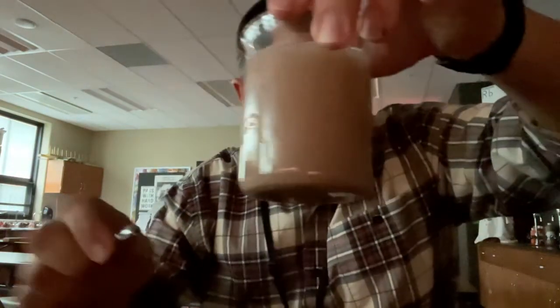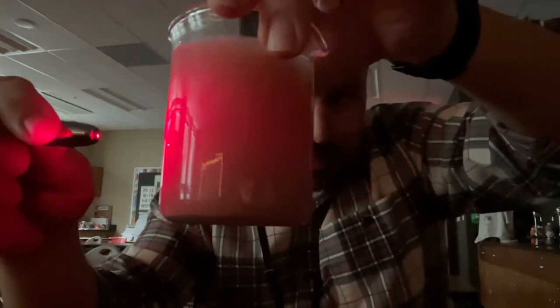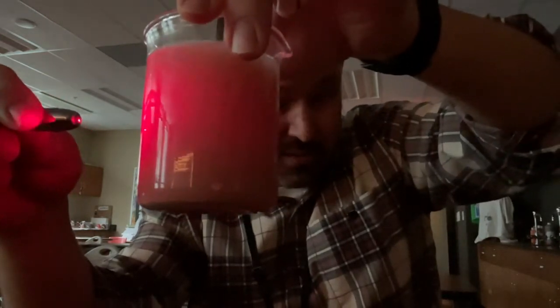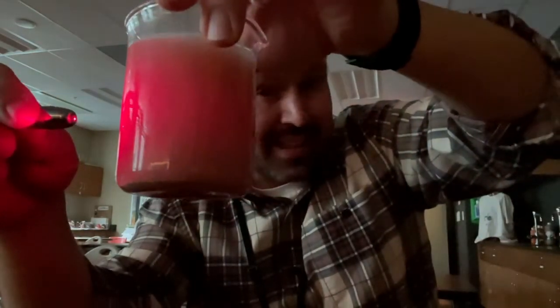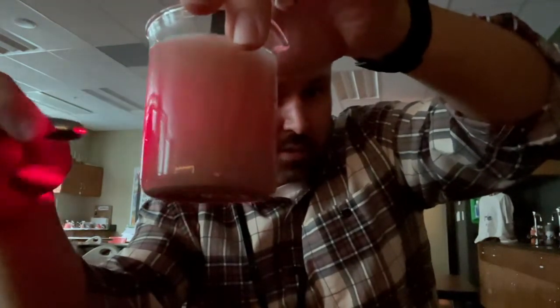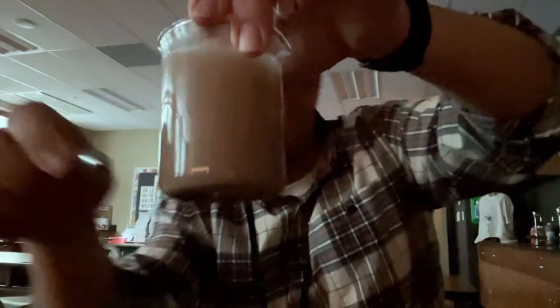This next one is the clay and the water. Is it scattering light? I mean, to be honest, it doesn't look like it's even going through. So if it's not going through, we can be 100% sure that it is not a solution. That much we can be sure of. It's not a solution. So you tell me what you think this should be. This is the clay and the water.